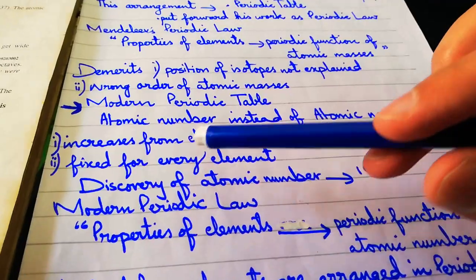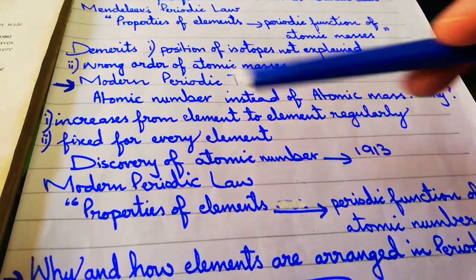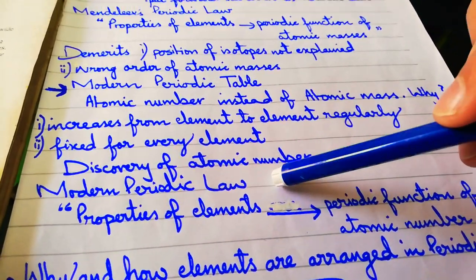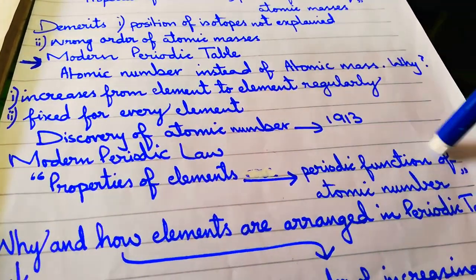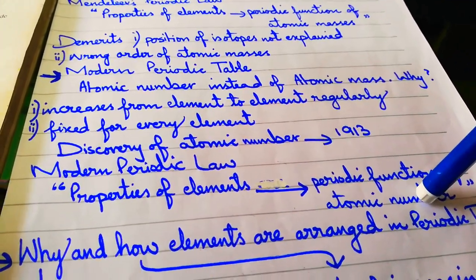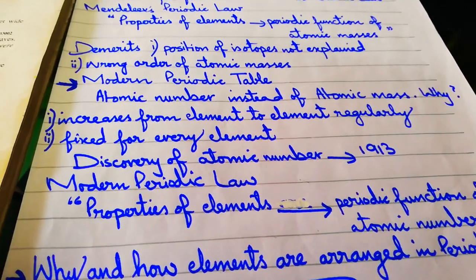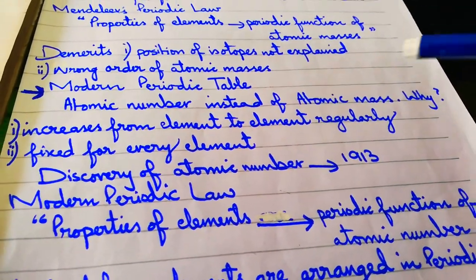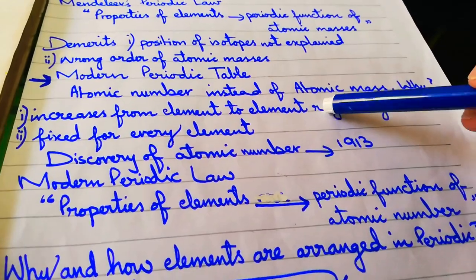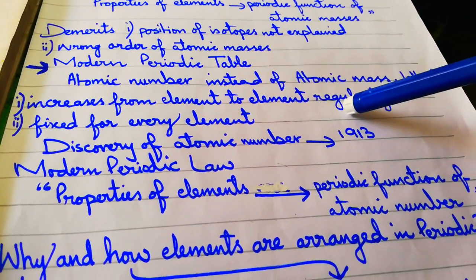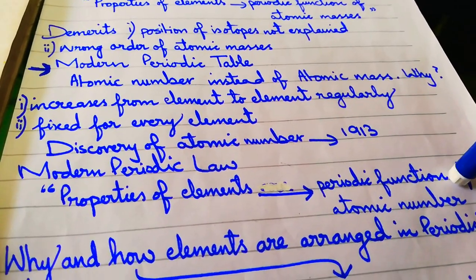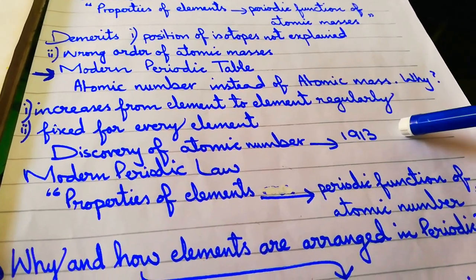Okay, now this work was put forward in the form of the modern periodic law, and the definition is: properties of the elements are the periodic function of the atomic number. Is that clear to all of you? In the modern periodic table, the atomic number is taken instead of the atomic mass as a base. Why? What is the reason behind that?